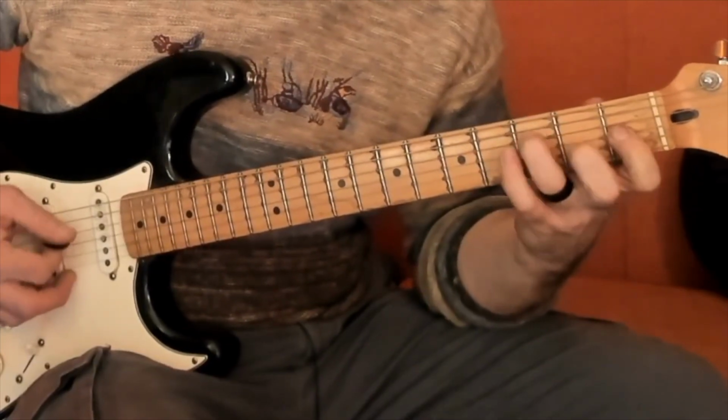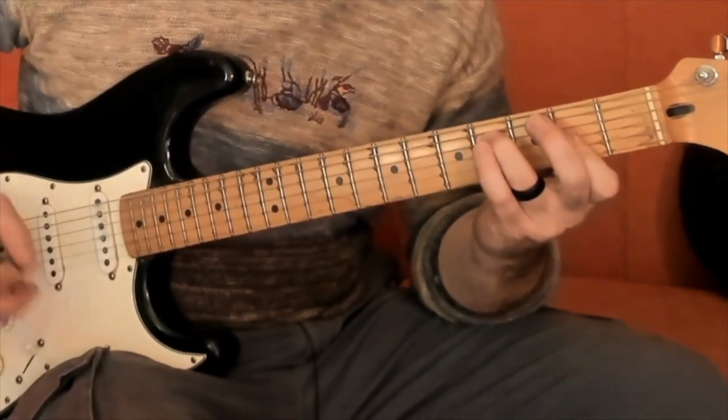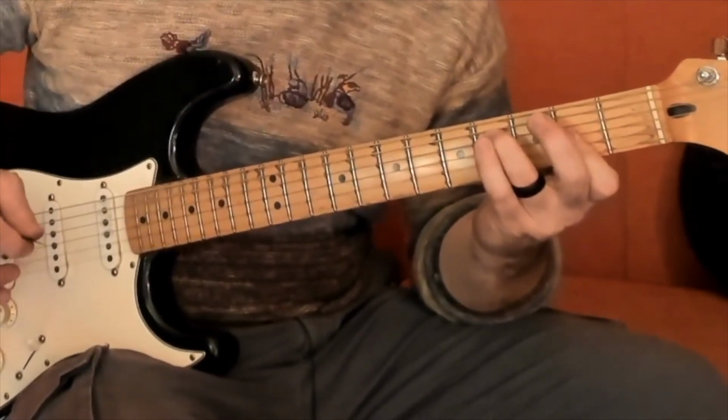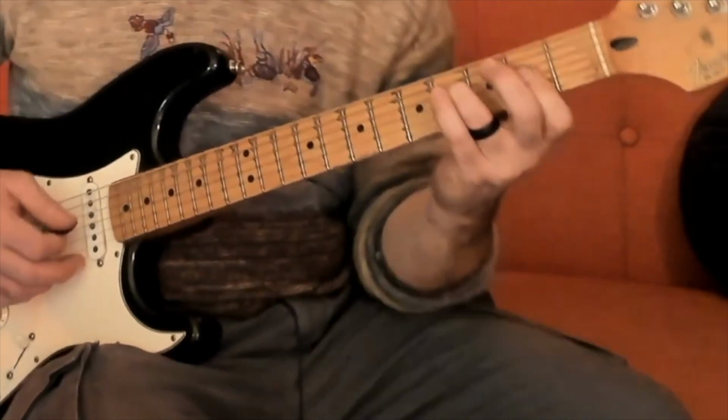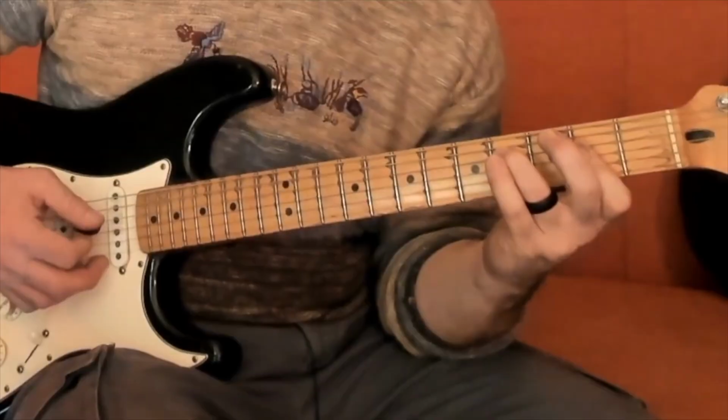Da, da, da, da, da, da. I think that chord progression is also in Roy Orbison, You Got It. If you like that sound, keep an eye out for that one. Kind of Roy Orbison-y, kind of 50s or 60s.